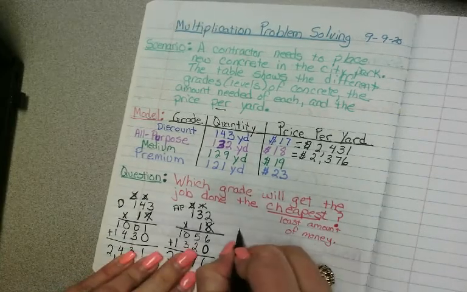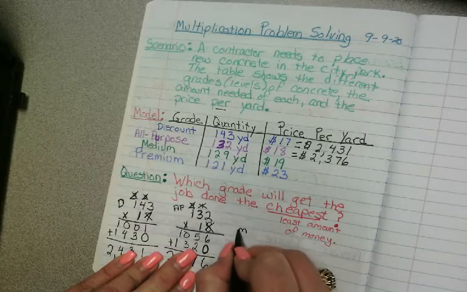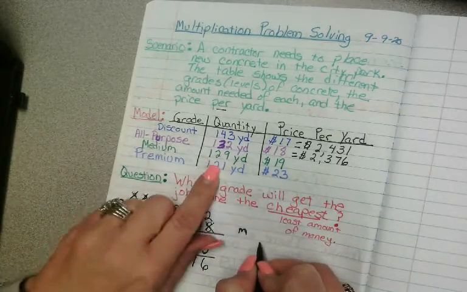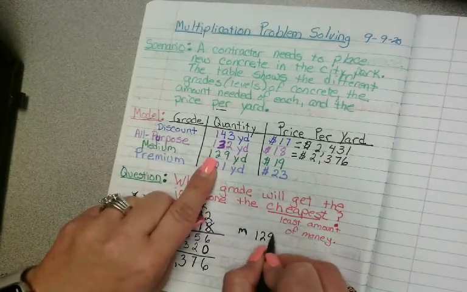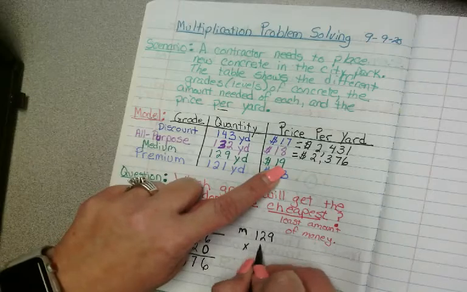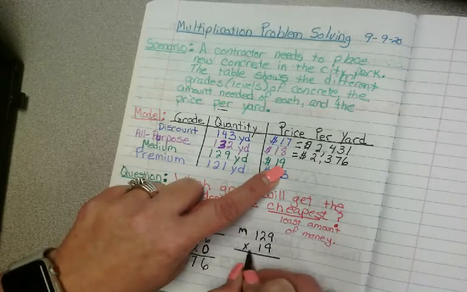So for the medium grade, I'm going to have to move down here a little bit. For the medium grade, he needs 129 yards at $19 per yard.